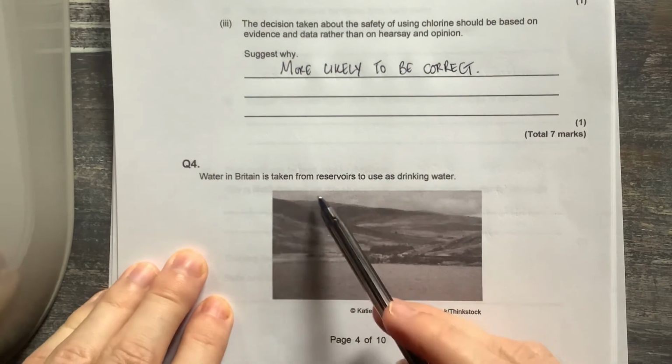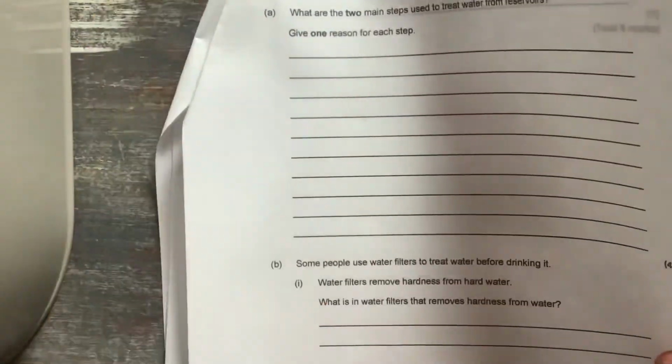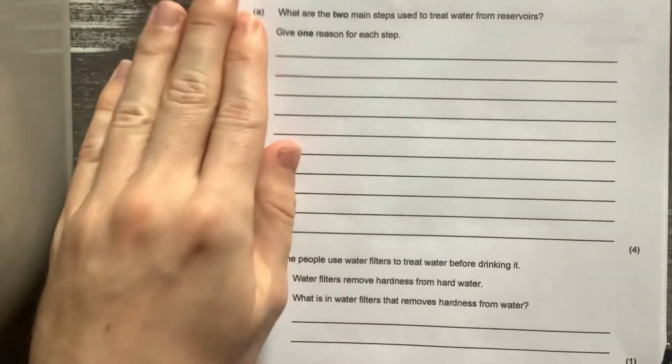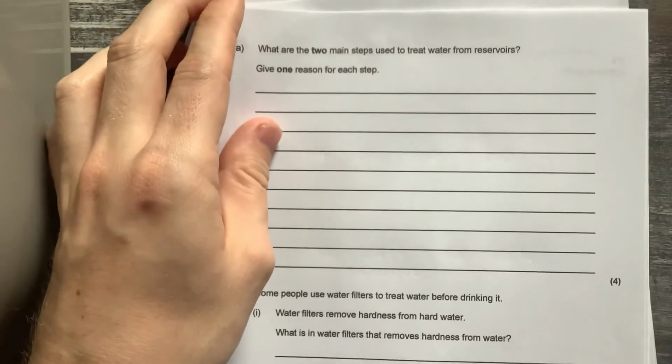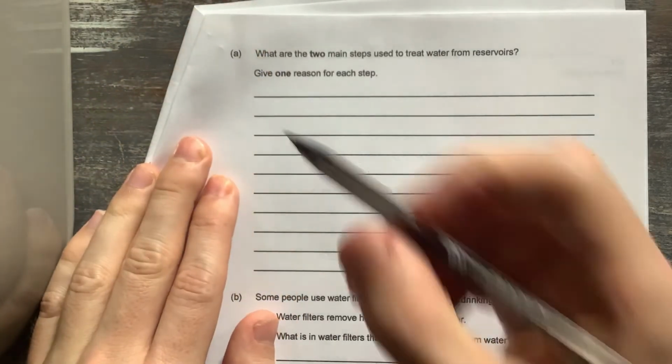Water in Britain is taken from reservoirs to use as drinking water. So, what are the two main steps used to treat water from reservoirs? Give one reason for each step.